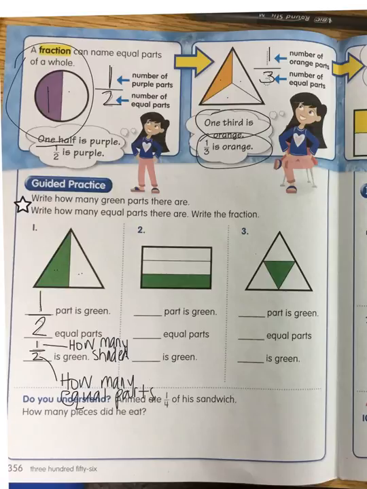The first thing they ask us, how many parts are green? Well, I only see 1 part green, so that number is 1. Out of how many equal parts, including the shaded part? So 1, 2, 3. There are 3 equal parts. To write that fraction, I put the first number on top, the second number on bottom. 1/3 is green. 1 part is green out of 3 equal parts.